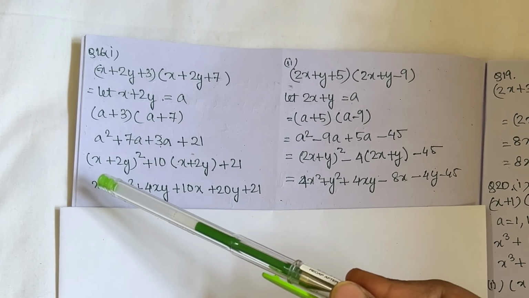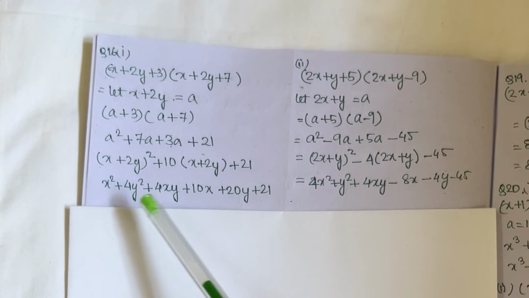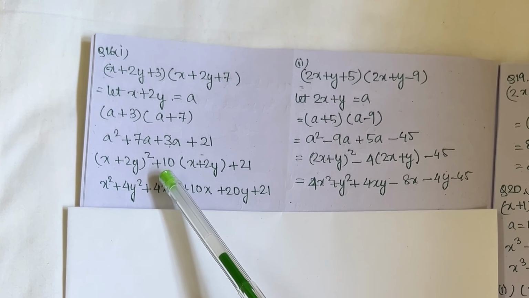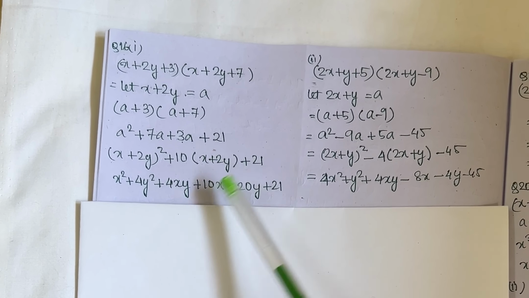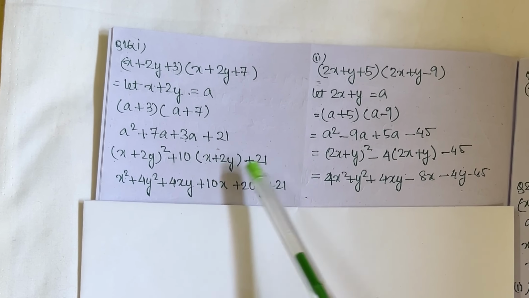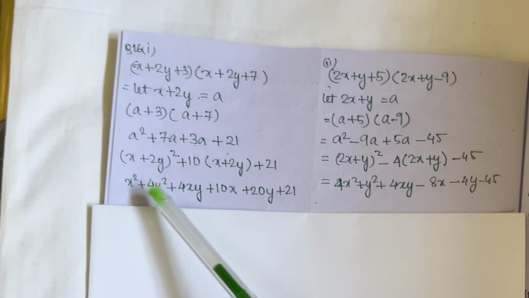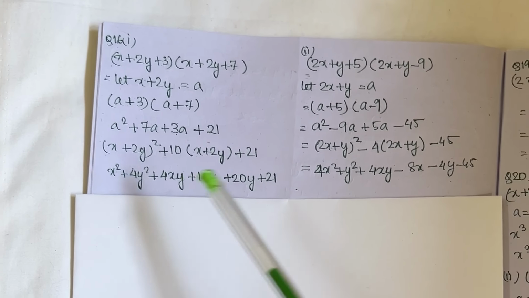Now we see that there is a whole square format. So we just put the whole square format and multiply the 10 into (x plus 2y). We are just opening the brackets and multiplying it, and we get our answer.